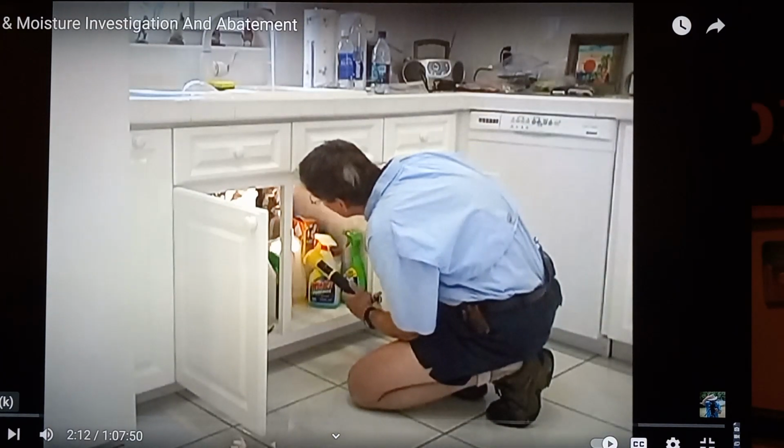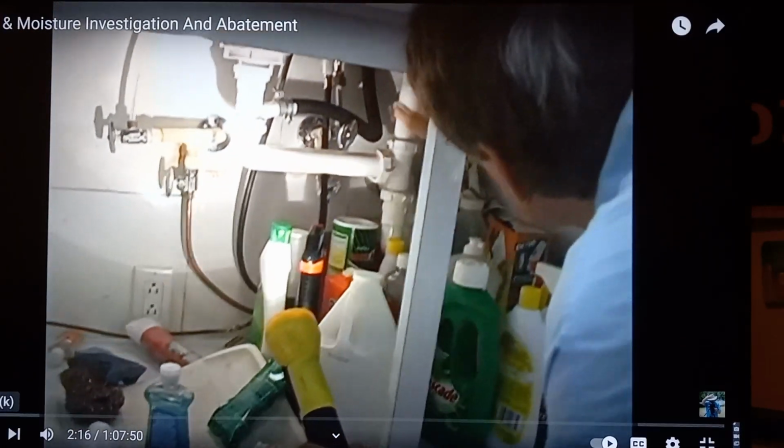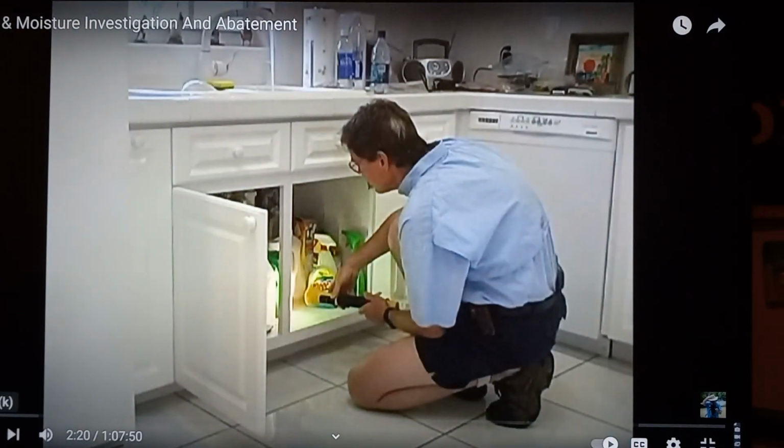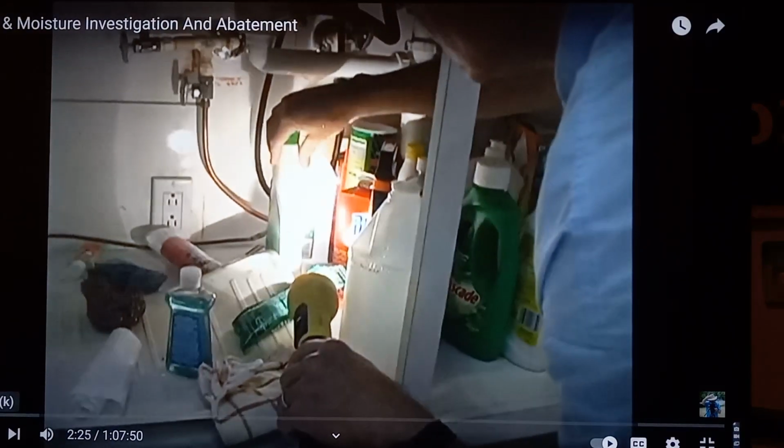With the cabinet open, we're looking for leaks around the supply lines and the waste line. Shadow the areas with your flashlight. Also, look for any water damage on the inside base of the cabinet.